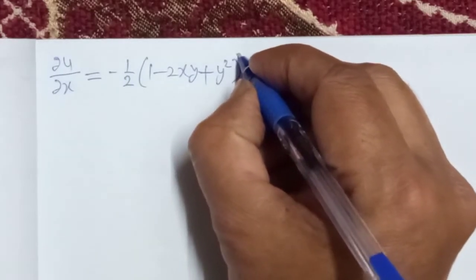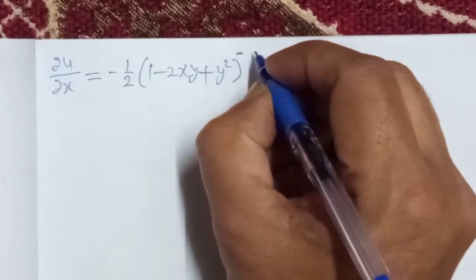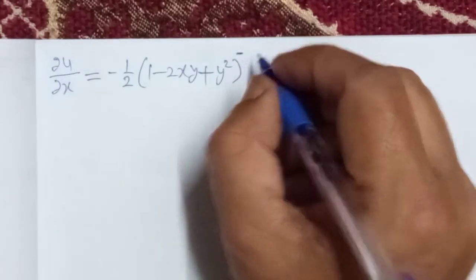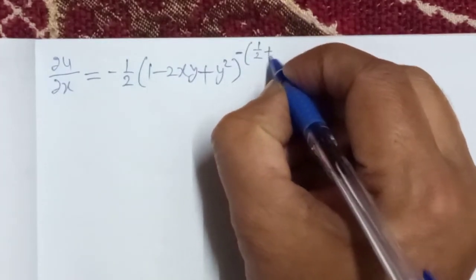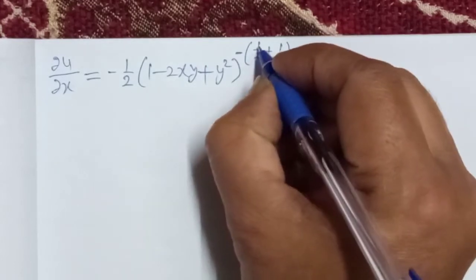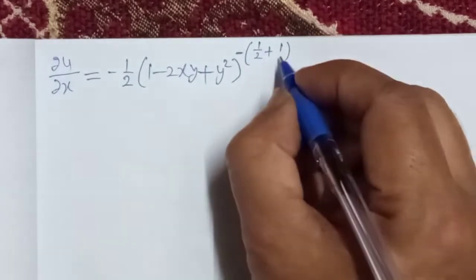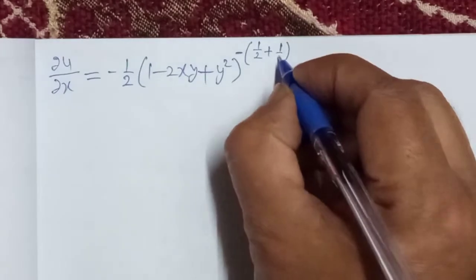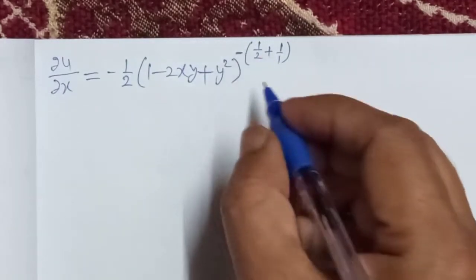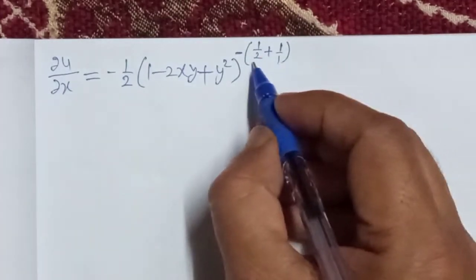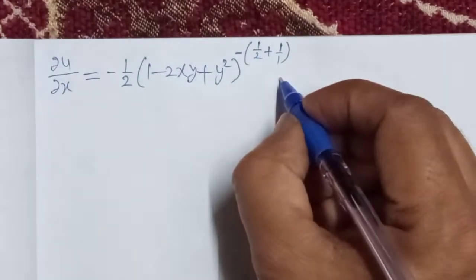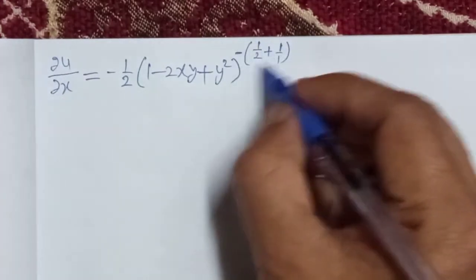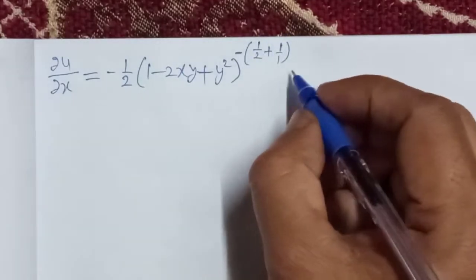I take minus from these two terms, then both terms become positive, and because this is the fraction 1 by 2, I write 1 as 1 by 1 so that we take the LCM, or you can write it as 3 by 2 directly.